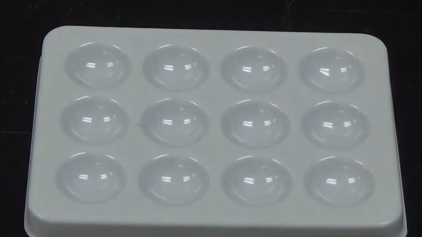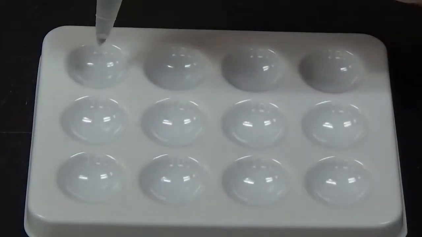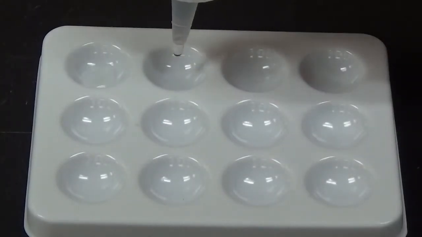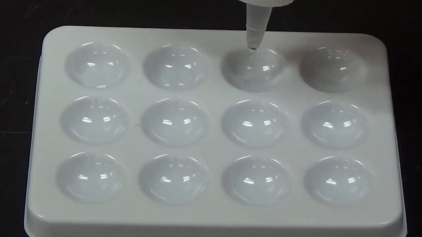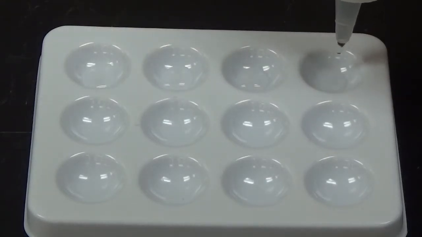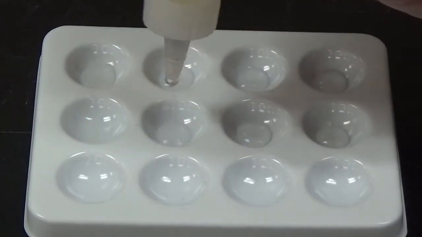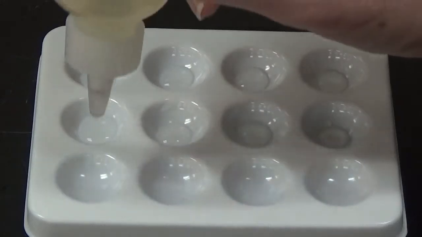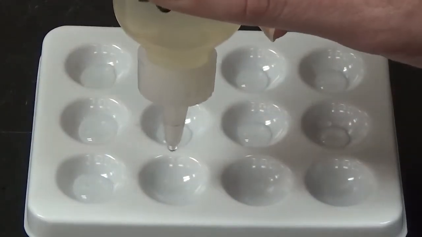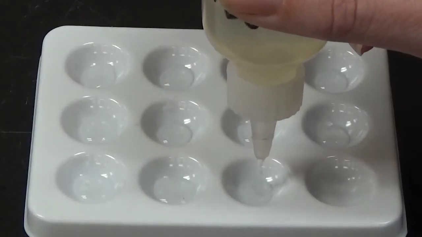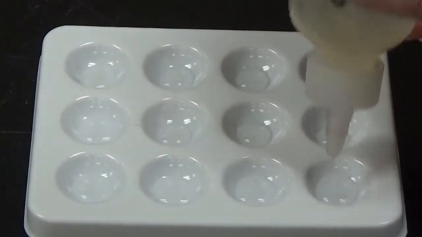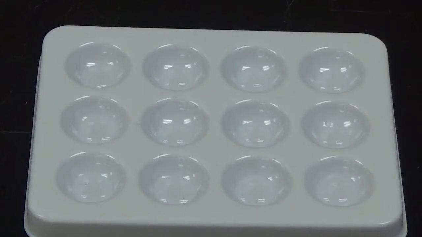So I'm going to put 4 drops of sodium phosphate in each one of these wells. Okay, so as you can see when I put that in there, sodium phosphate is a clear and colorless liquid.